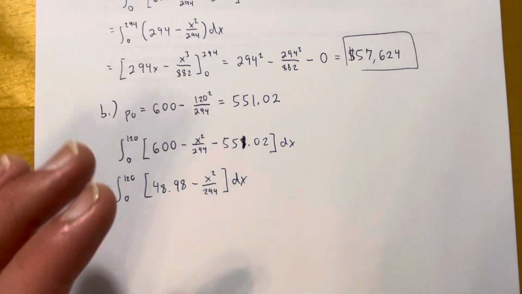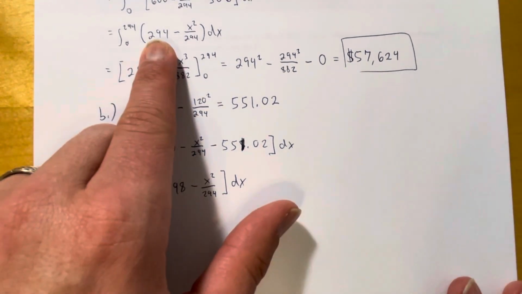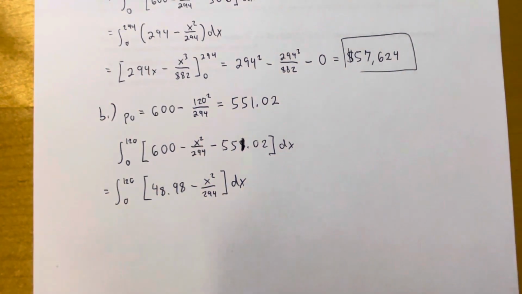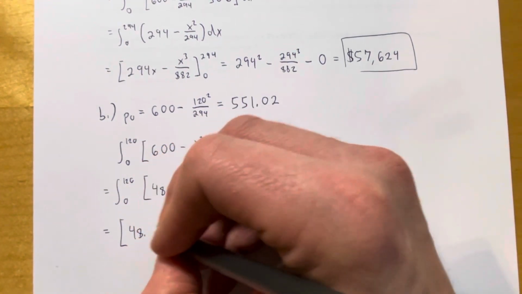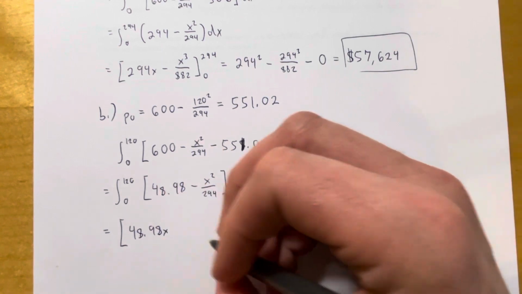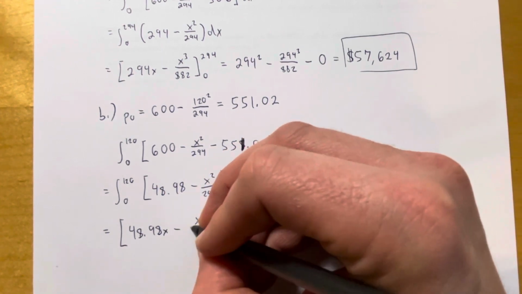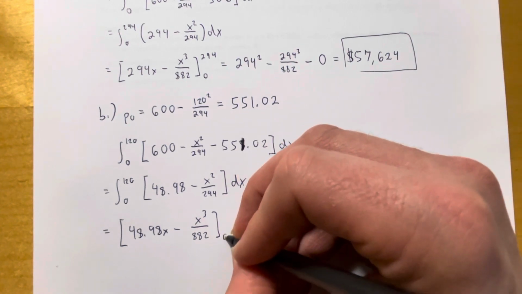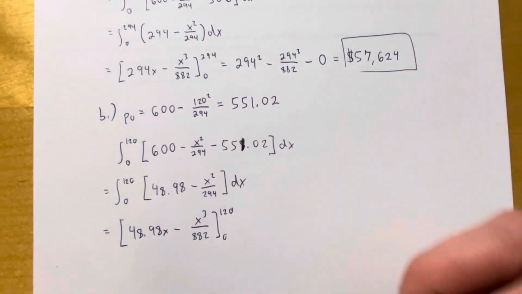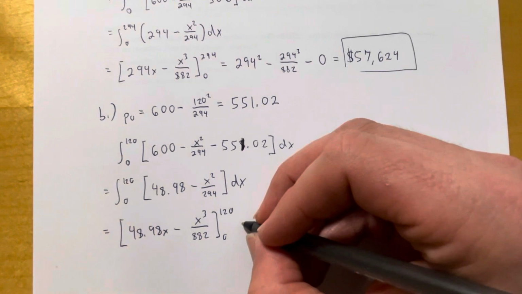This is now going to feel very similar to what we did up here. We just have a different constant and a different upper limit of integration. We're going to get 48.98x minus x cubed over 882. That term looks the exact same as before, this time from 0 to 120. Okay?